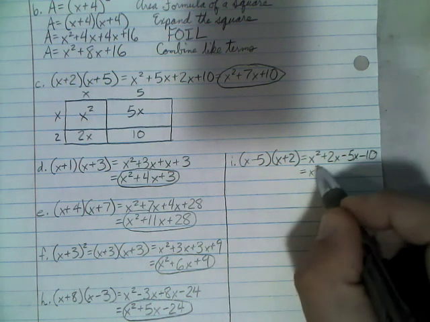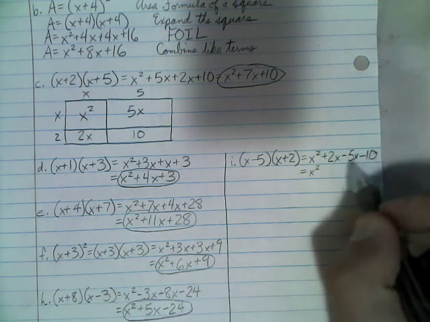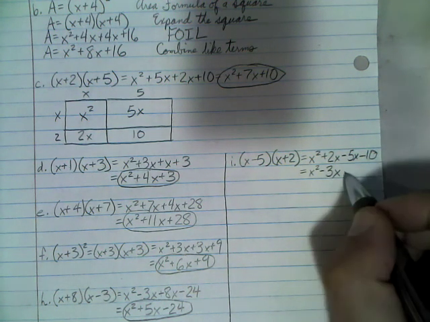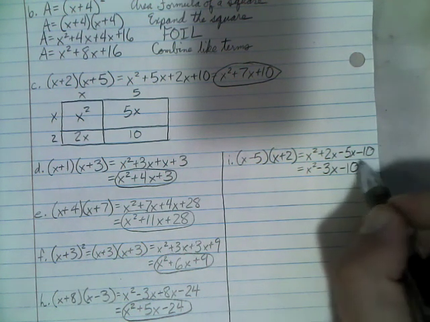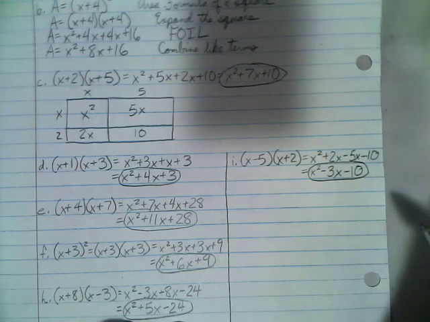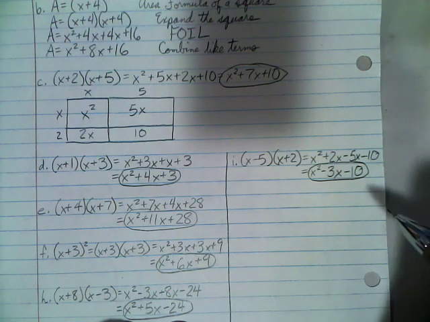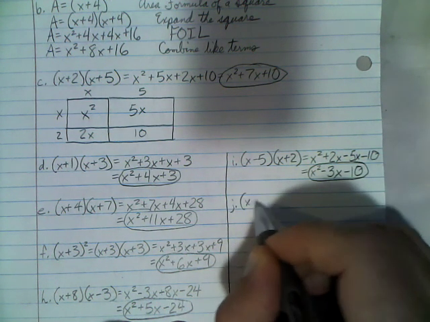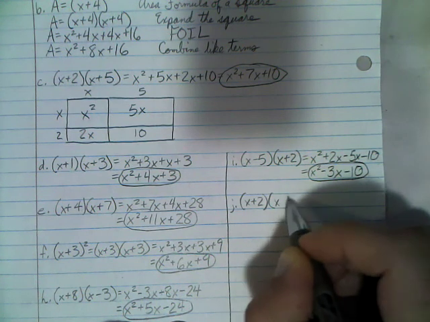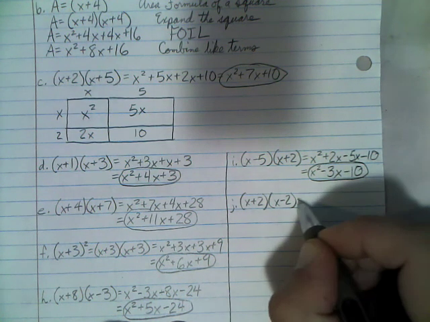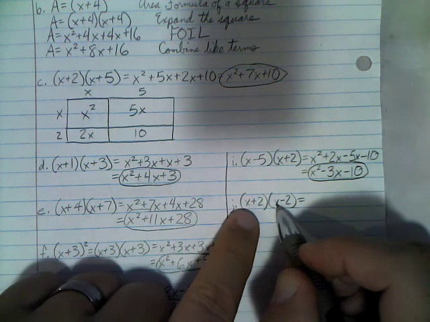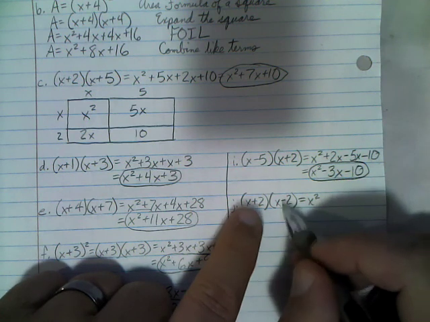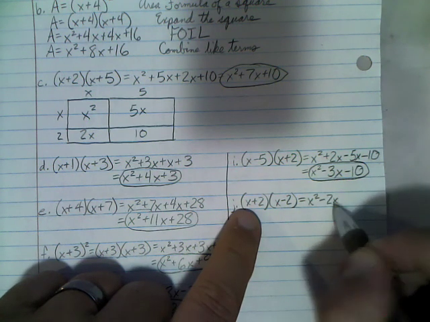Simplify that, I get x squared. Now a positive 2x and a negative 5x will make a negative 3x altogether. And then minus 10 still. So if we take a look at J, so likewise, first x times x is x squared. Outside's a negative 2 times x is a negative 2x.